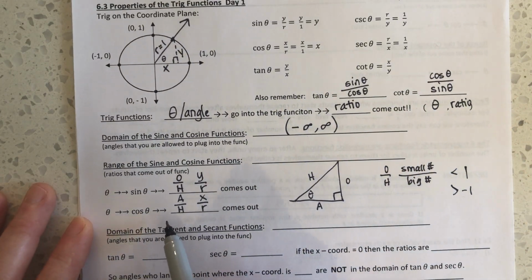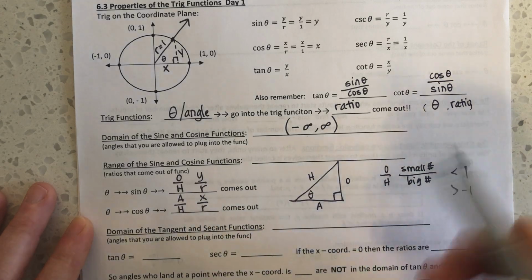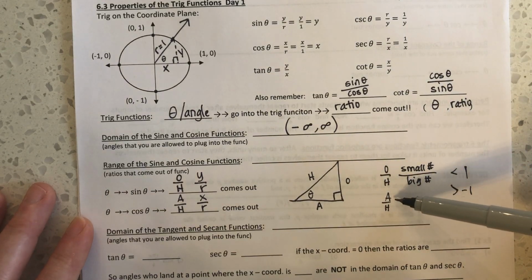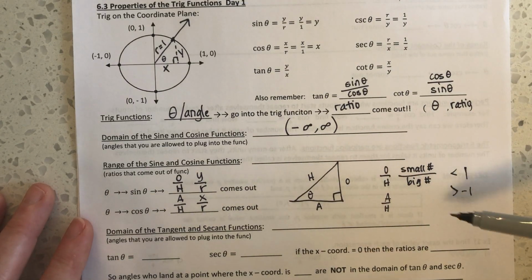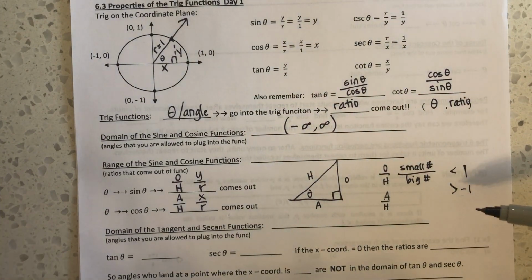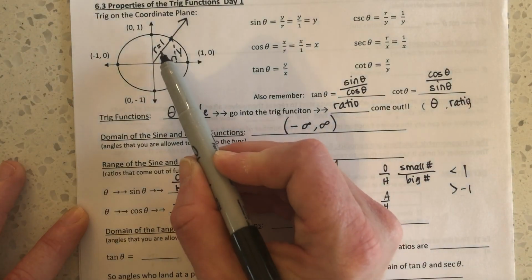Cosine works the exact same way. A over H, X over R. A's always going to be a smaller number than the hypotenuse. So it's always going to be a small number divided by a big number, which is going to be a number less than 1, or a number bigger than -1 if it's negative. Same thing, the x-coordinate is always going to be a smaller number than the radius.